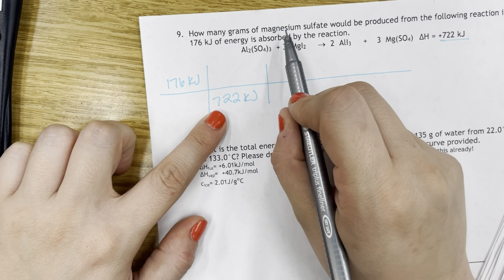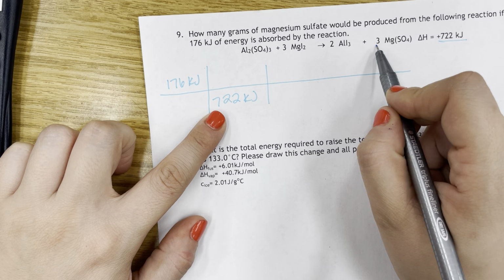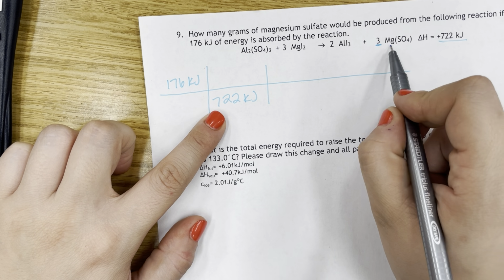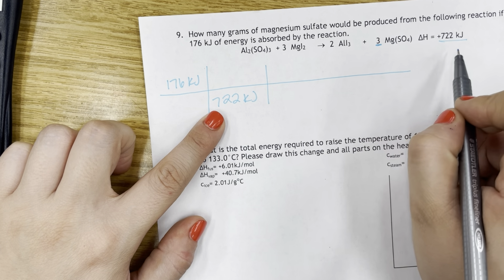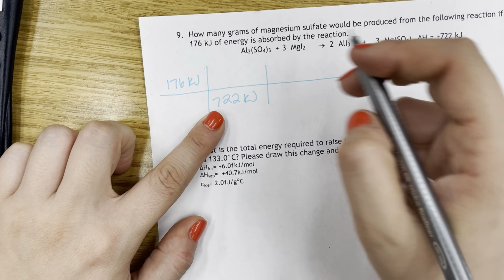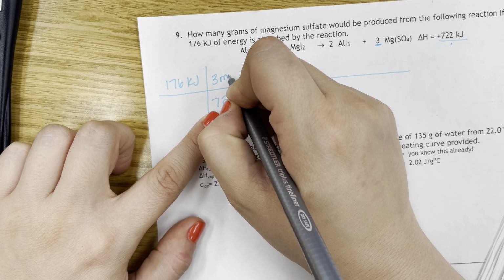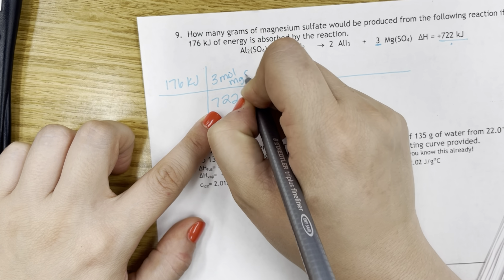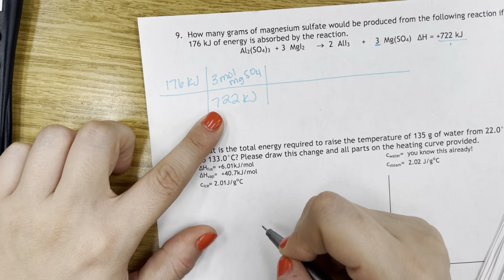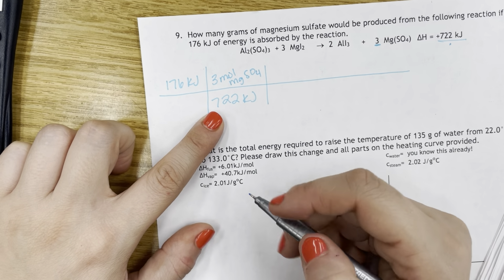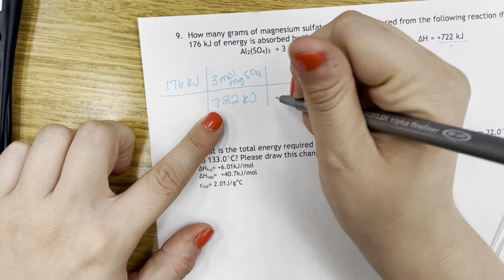In this, for what to put at the top, look at what they're asking for. Here they're asking for magnesium sulfate. Magnesium sulfate, there's 3 moles in front of it. So you need, for every 3 magnesium sulfates you have, you're going to need this much energy as well. So this is going to be 3 moles of MgSO4. Okay? They want your answer in grams, so you got to go a step further.